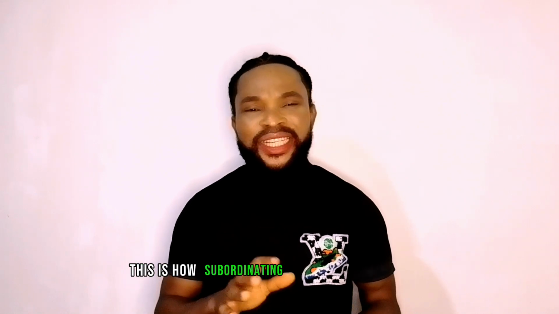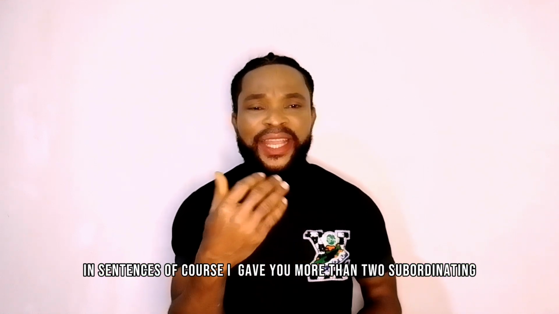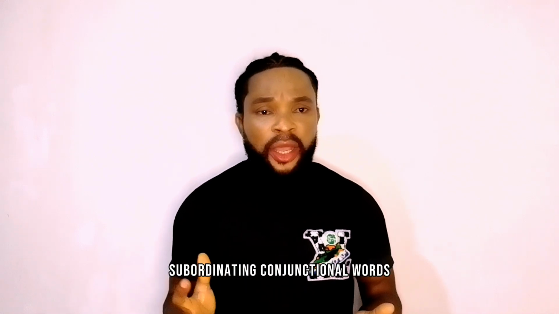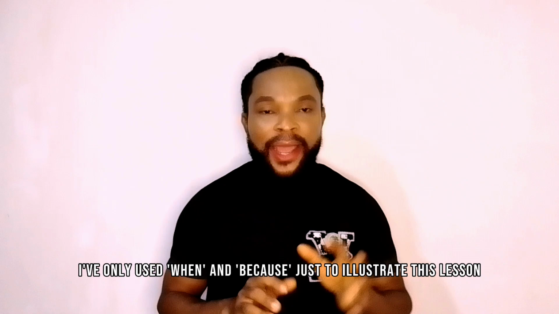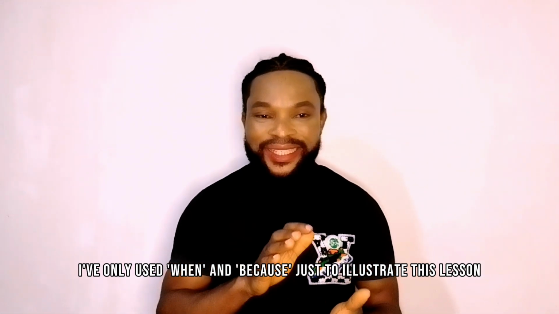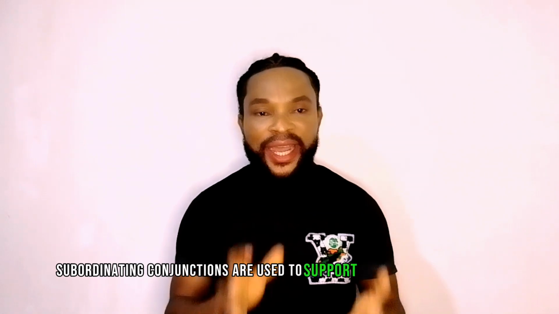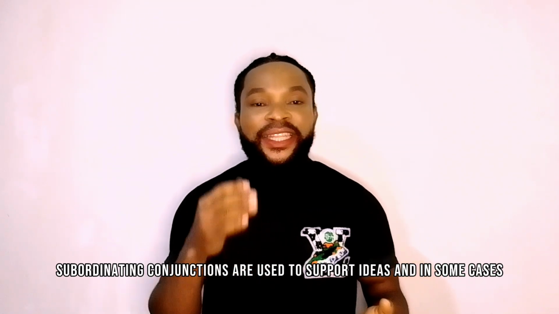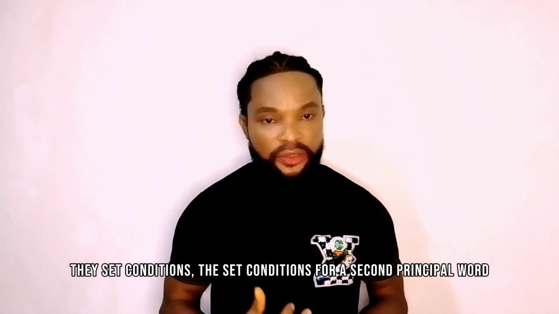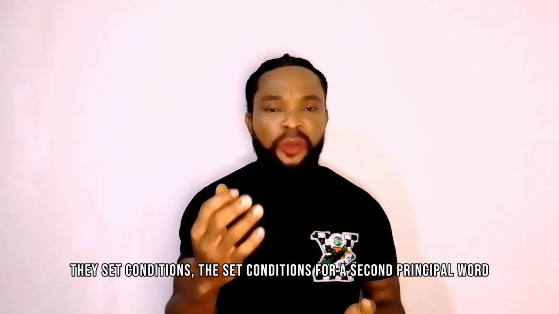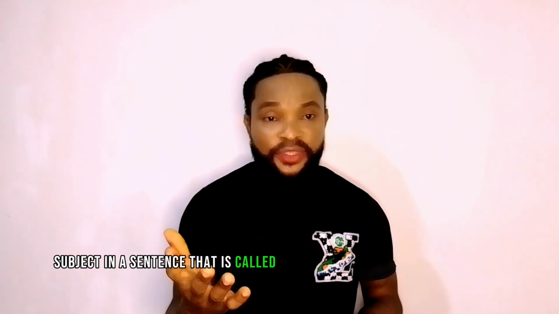This is how subordinating conjunctions function in sentences. Of course, I gave you more than two subordinating conjunctional words. I've only used when and because just to illustrate this lesson. But what I want you to understand is that subordinating conjunctions are used to support ideas, and in some cases they set conditions for a second part of a sentence.